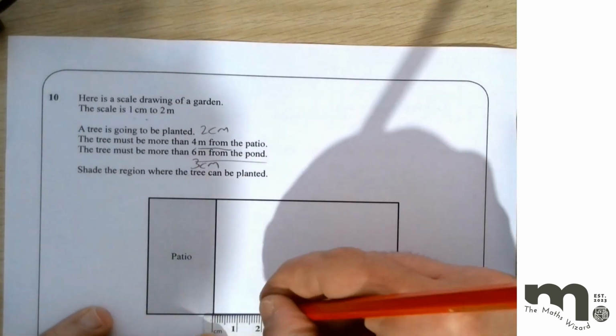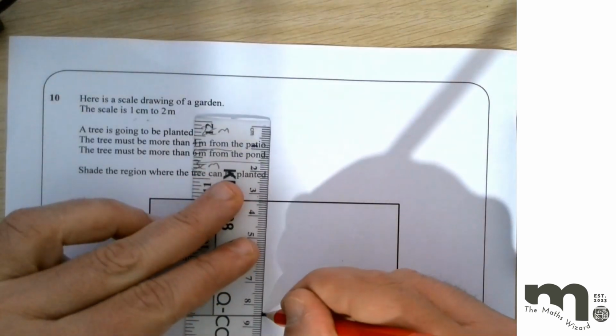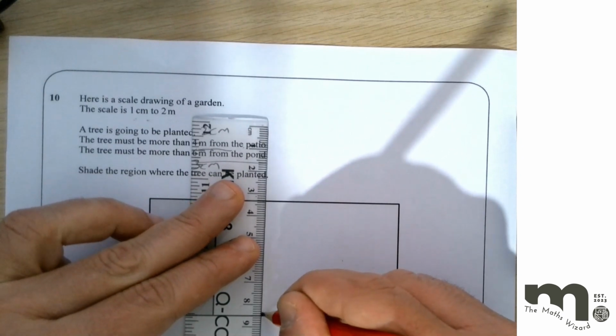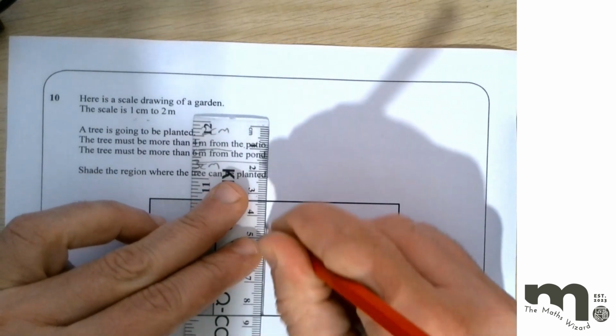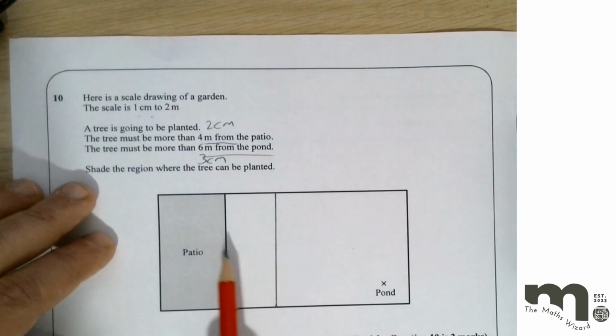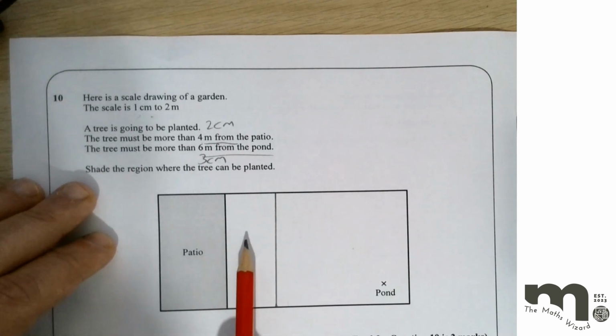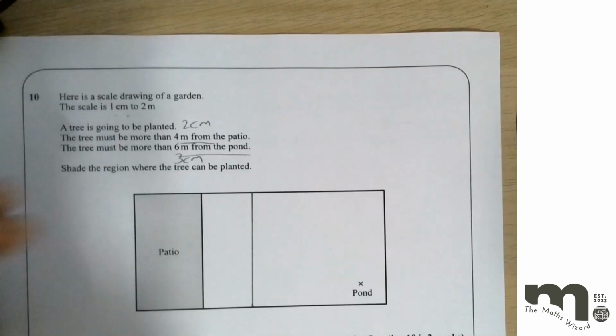We just need to measure 2 centimetres from there. Draw your line up from there. And you can see that everywhere to the left here is less than 2 centimetres from this patio. So that's the easy bit.